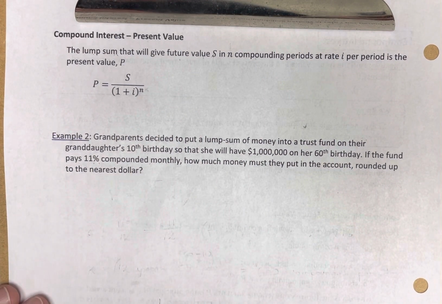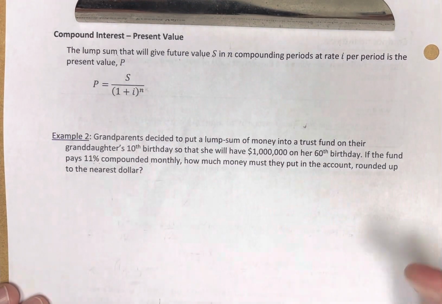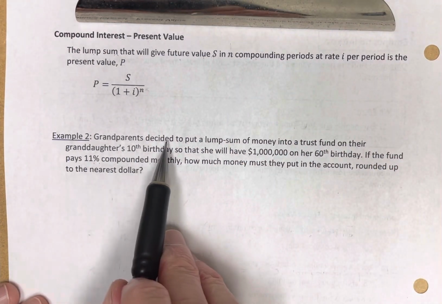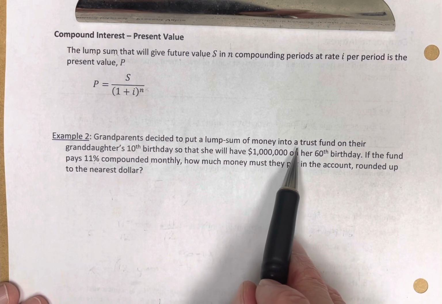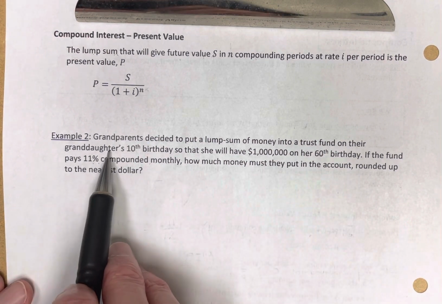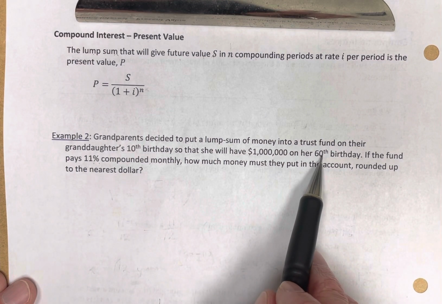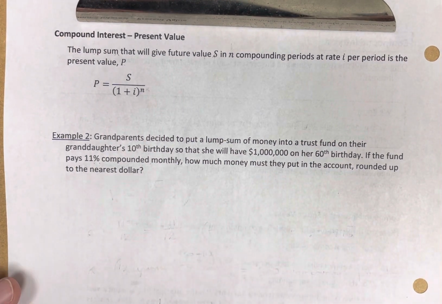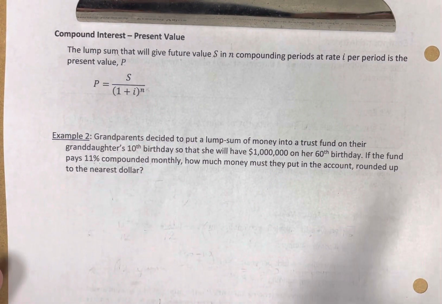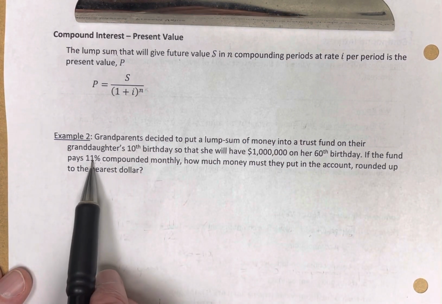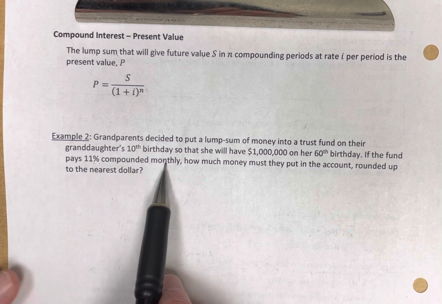Now here's a good example of that, to give you a sense of how this works. Grandparents are deciding to put a lump sum of money into a trust fund on their granddaughter's 10th birthday, so that when she turns 60, she has $1 million. Nice grandparents. And the fund will pay 11%. It compounds monthly.